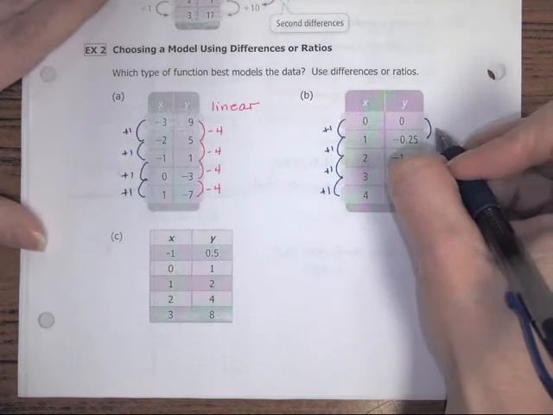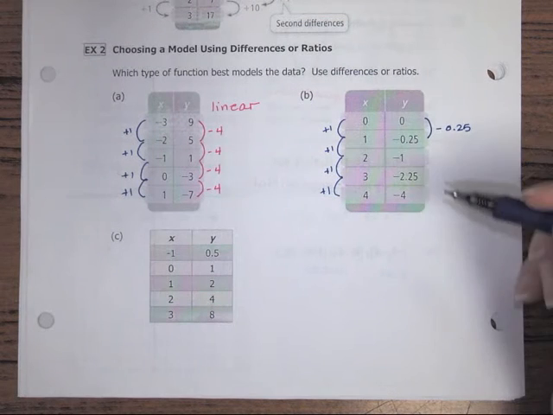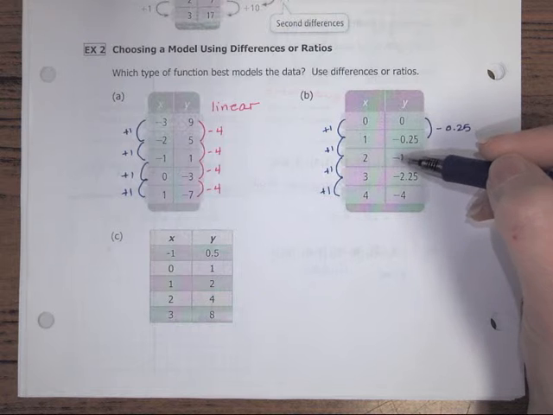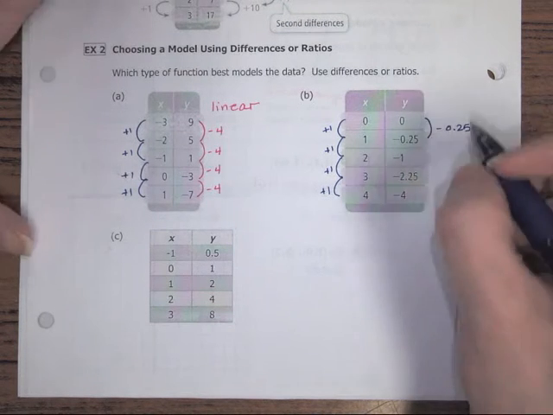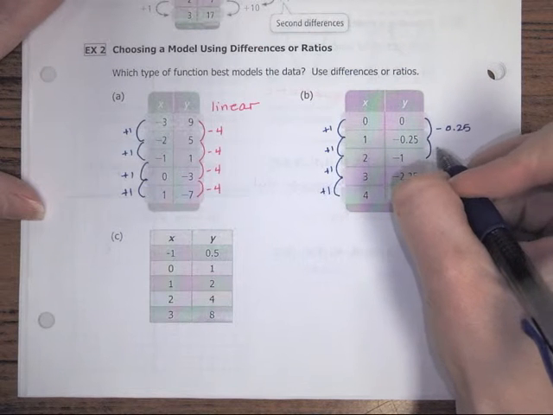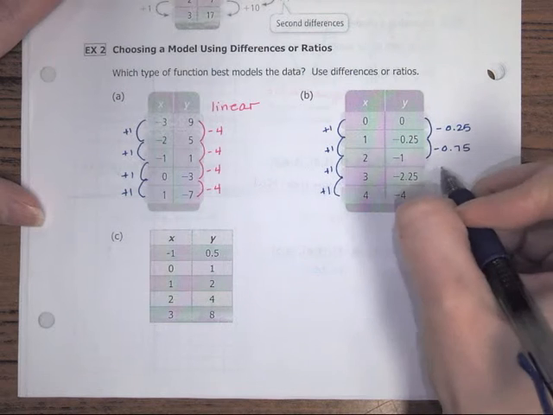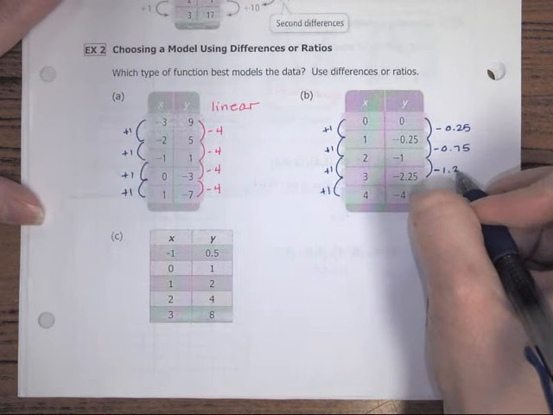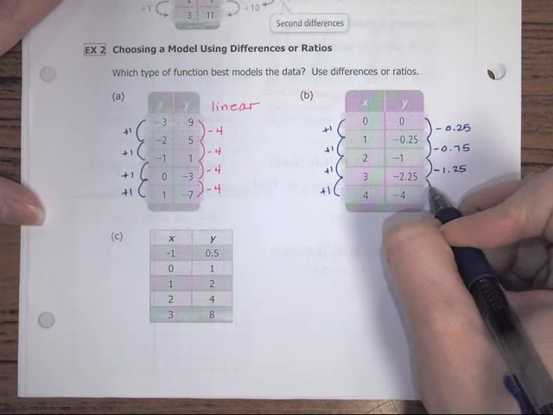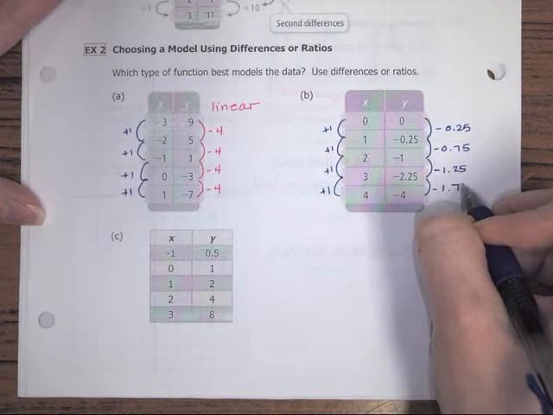We're going down 0.25. We're not multiplying by anything because 0 times anything is still 0, and we don't have that. So we know it's not that. So we're going to have to look at how much we're going up or down. We're going to do the same thing from here, and we're going down 0.75. And as we go from here to here, we're going down 1.25. And from here to here, we're going down, I think, 1.75?